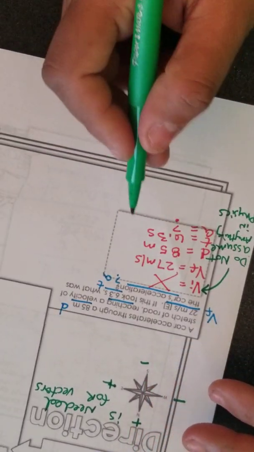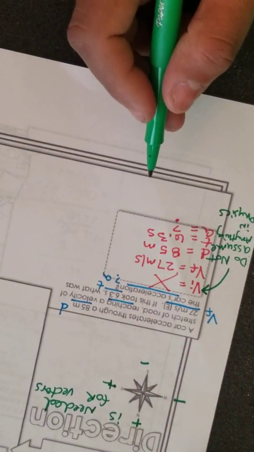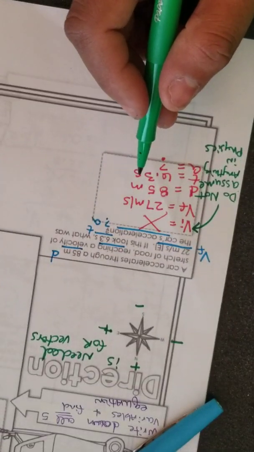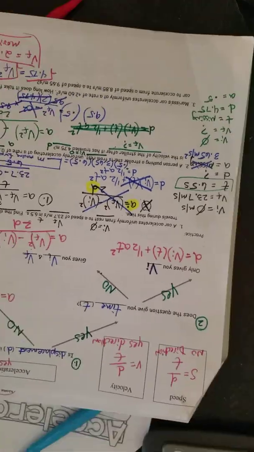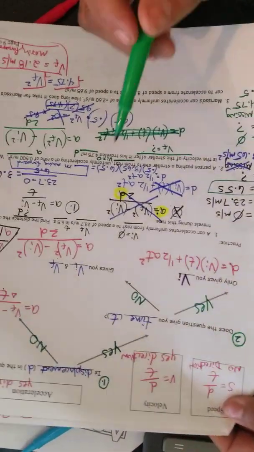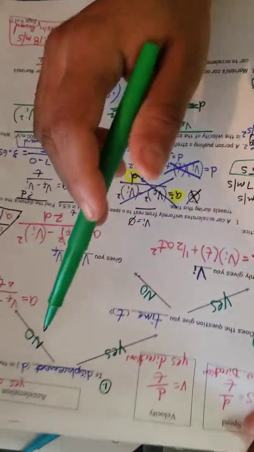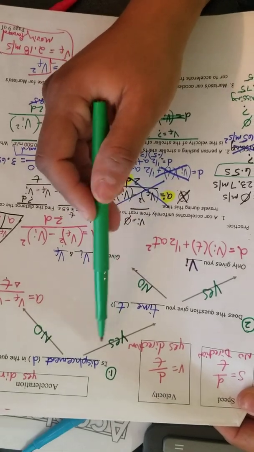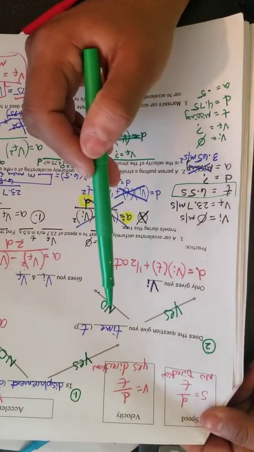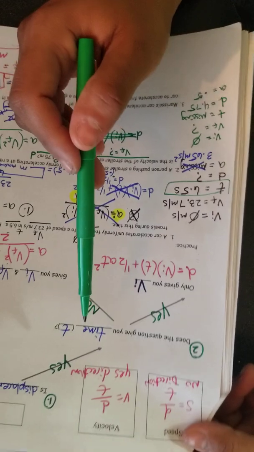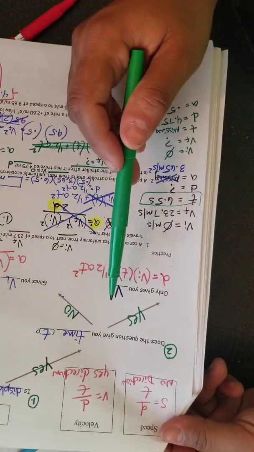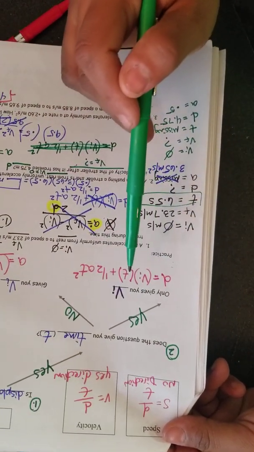What do we do after we write all of our variables? We go to our handy dandy chart, which is like magic because this is pretty awesome. And we ask ourselves, was displacement or distance ever used or discussed? Yes, it was. Now we go to question 2. Was t ever used or discussed? Yes. It gave me this equation to use.